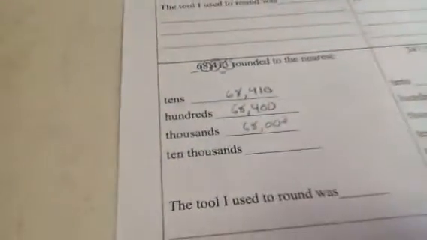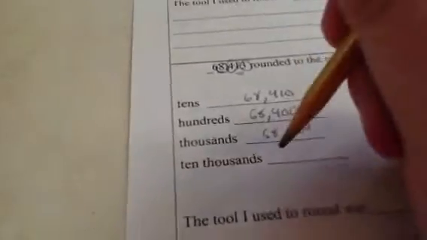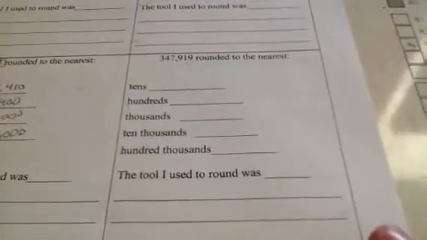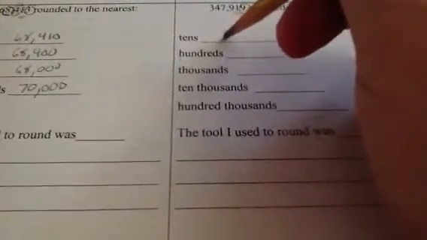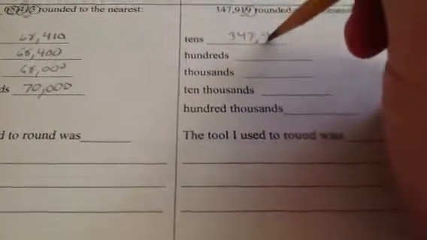And for the 10,000s, I'm going to go to the 6, underline it, circle the 8. The 8 rounds up, so it's 70,000. So those are your answers on that one. Okay? All right, last one really quick. You have 347,919. So rounded to the nearest tens, you go to the tens, underline it, circle the ones, the 9 rounds up, so it's 347,920.